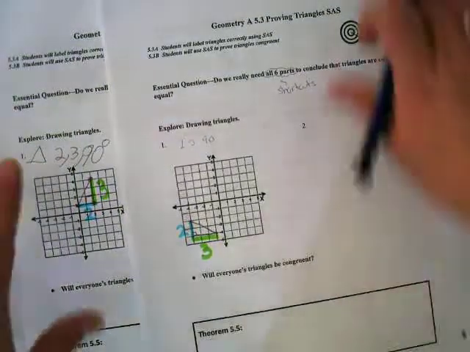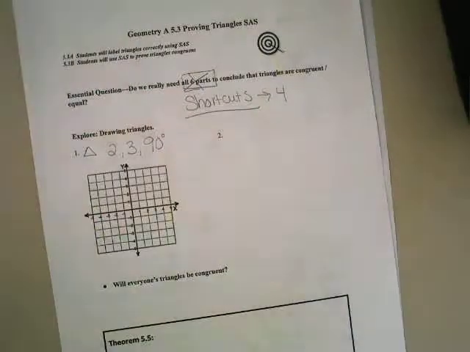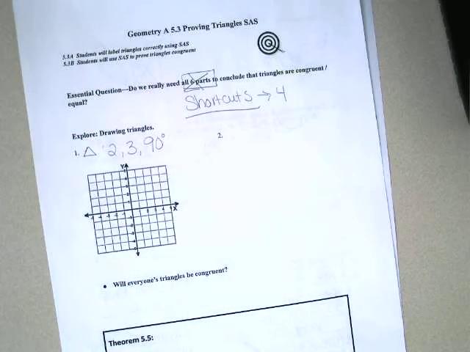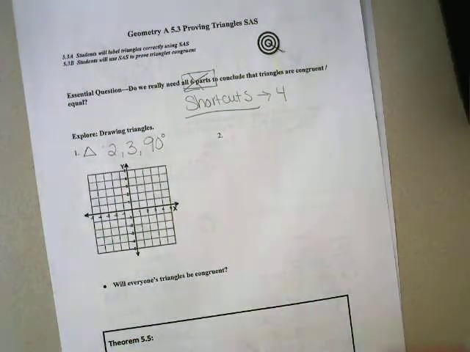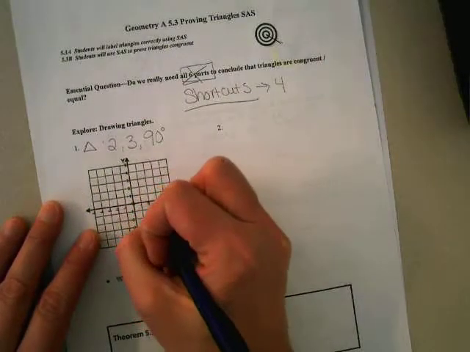Okay, so today's lesson is about, well, we only have 3 pieces. I thought we needed 6. As long as you have the right combination of 3, then it is congruent.